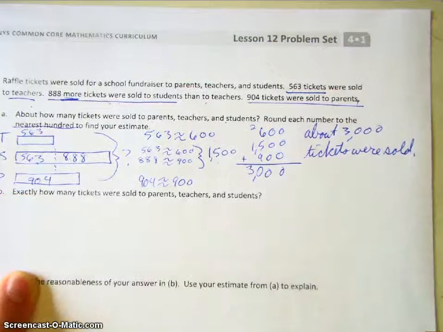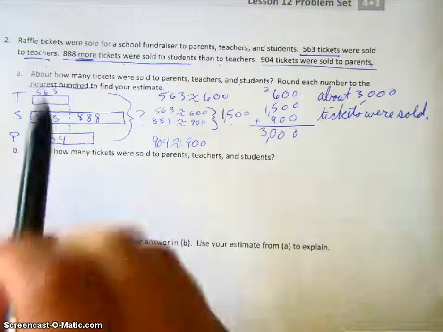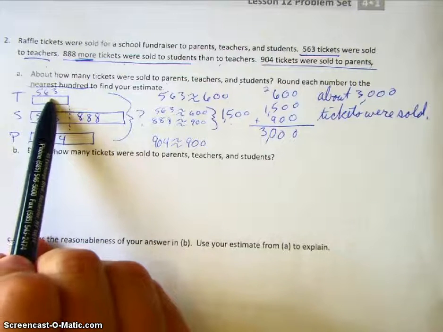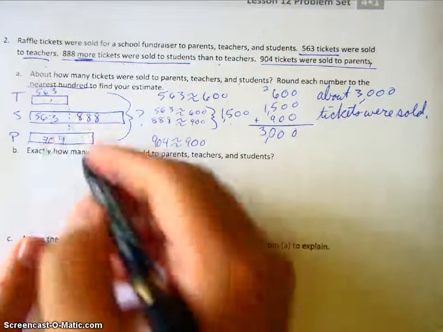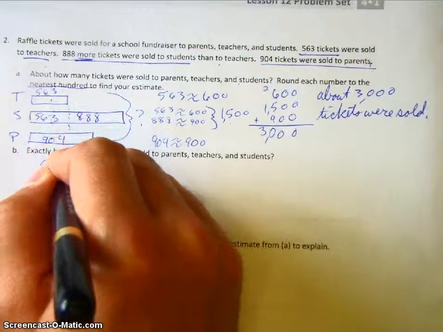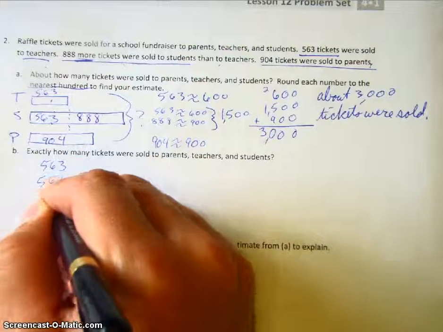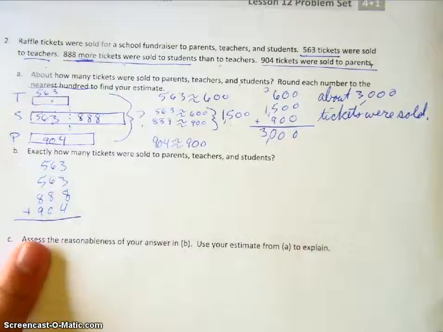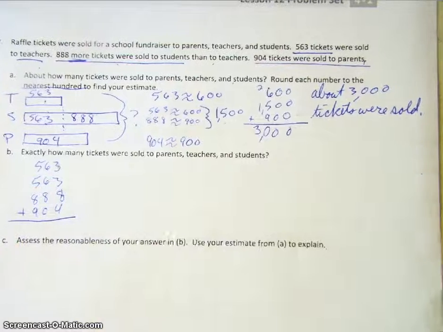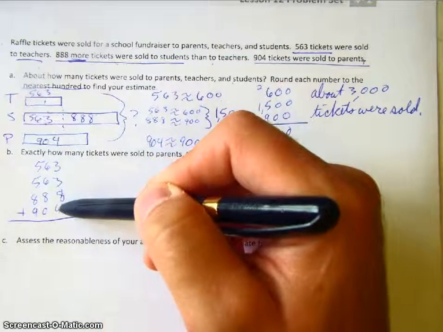So now part B. Now we need to find the exact number. Again, I'm going to do the same thing I did in number 1. I see that I have 4 sections in my tape diagram. I have 563. I have another 563. I have 888. And then I have 904. So I can go ahead and add up all those 4 numbers at the same time. So 3 plus 3 is 6, plus 8 is 14, plus 4 gives us 18.